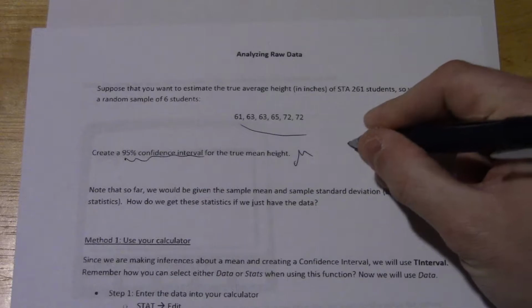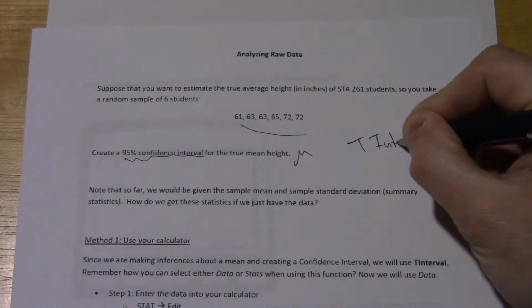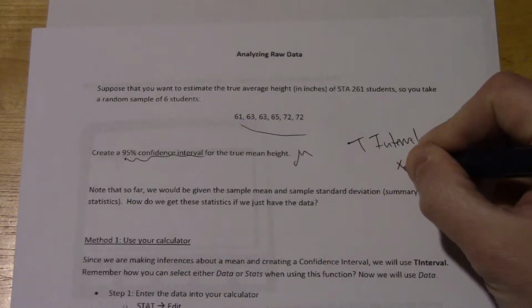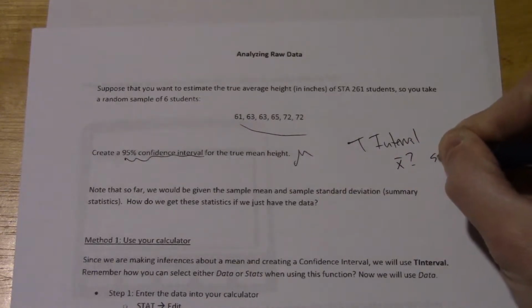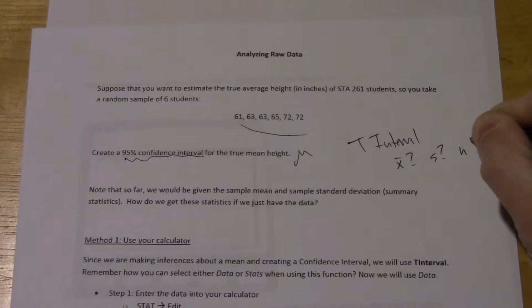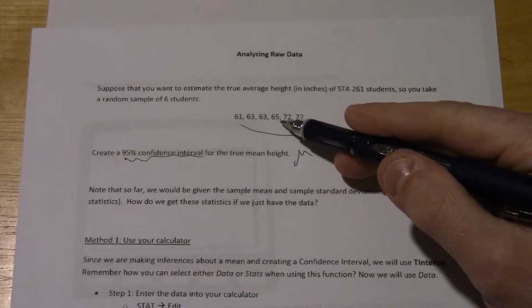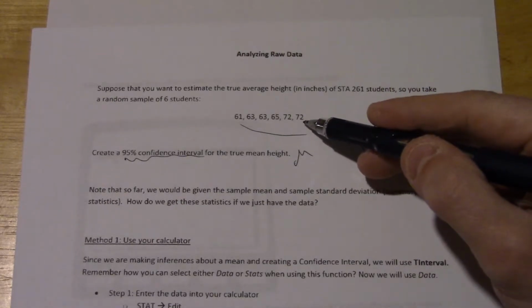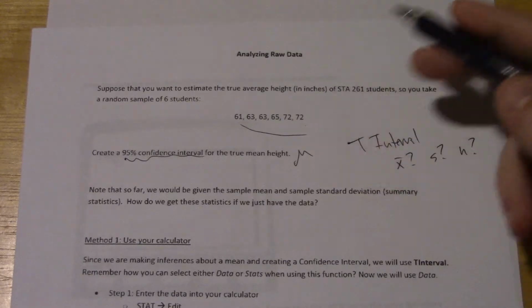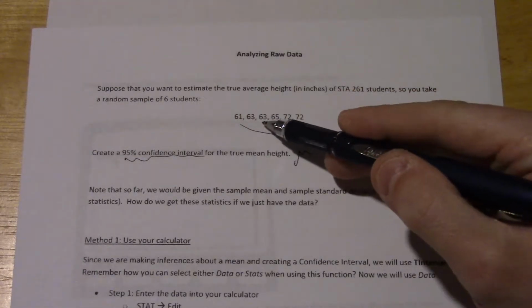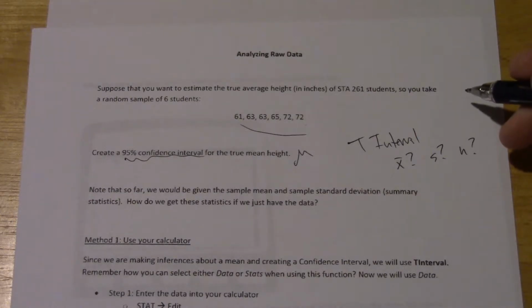So we should use a t interval, but it wants to know what's x bar, what's s, what's n. Okay, well, x bar, that's pretty straightforward. Add your data points up, divide by 6, there's your sample mean. N, the sample size, pretty simple. 1, 2, 3, 4, 5, 6 data points.